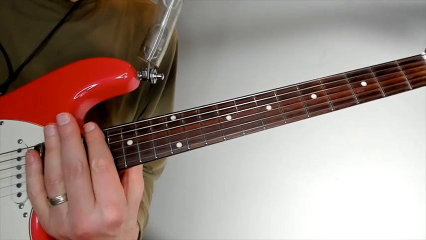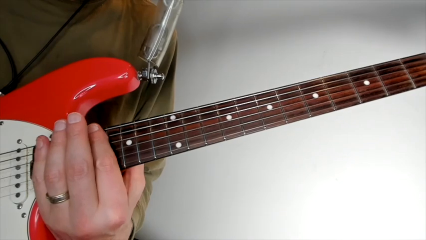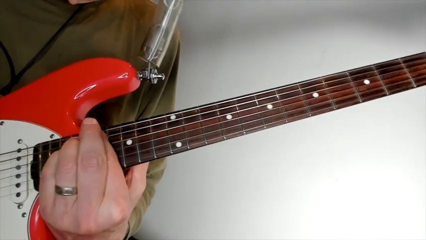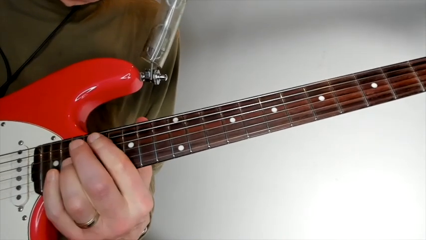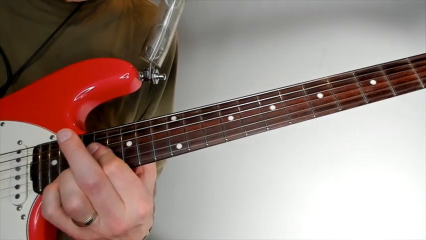Then fingering 1 would reoccur here at the 17th fret, which is A minor in the A minor form and C major in the G major form.